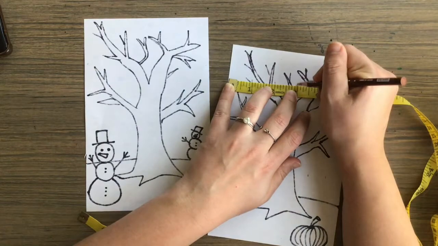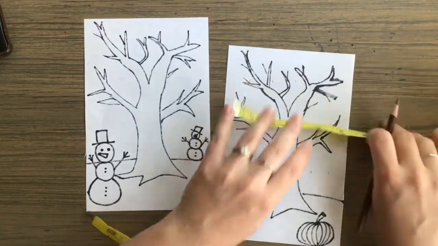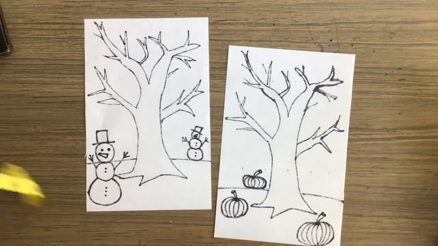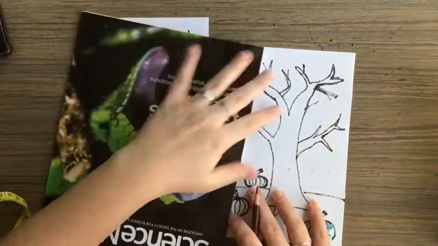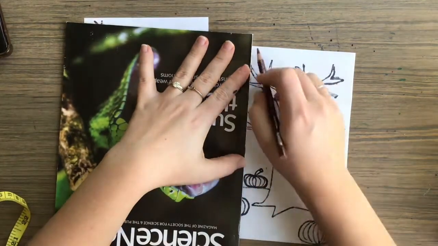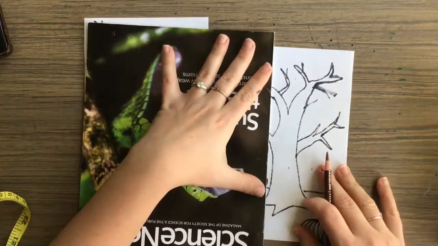Do this one more time somewhere else on your paper and use a straight edge from a book or your ruler. I'm using the edge of a magazine here to connect your lines.